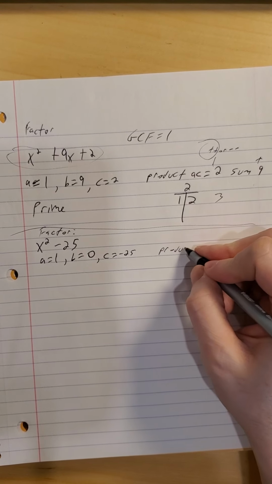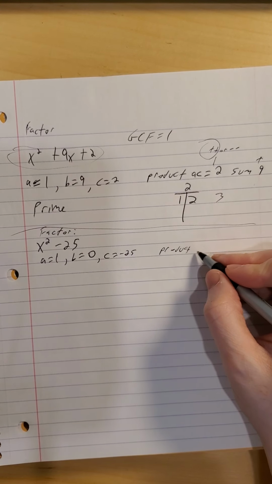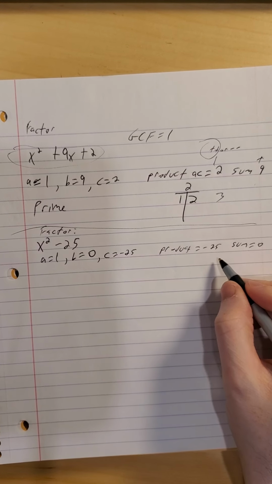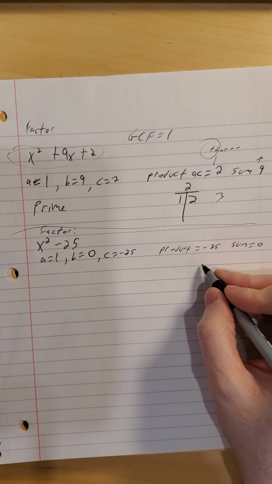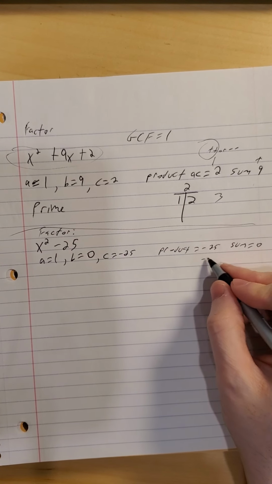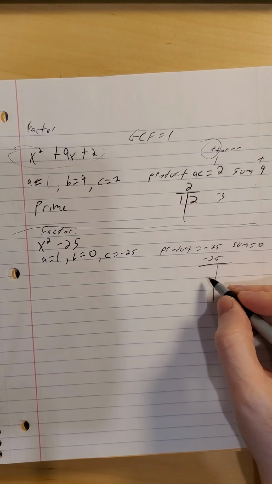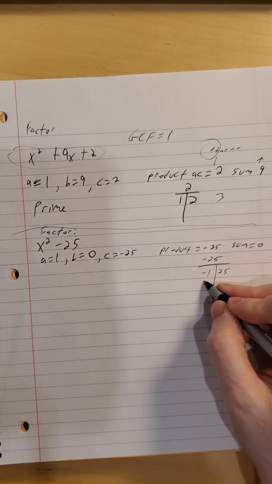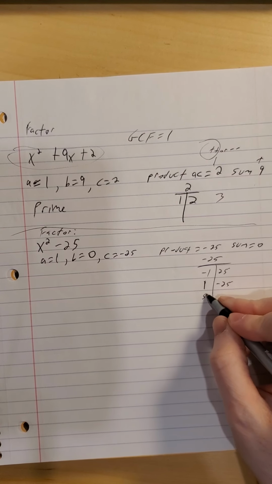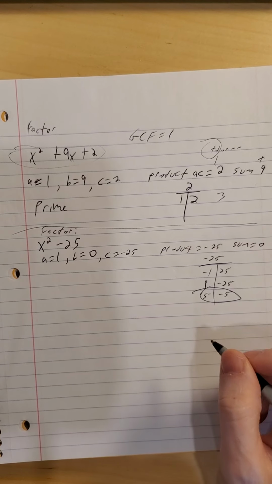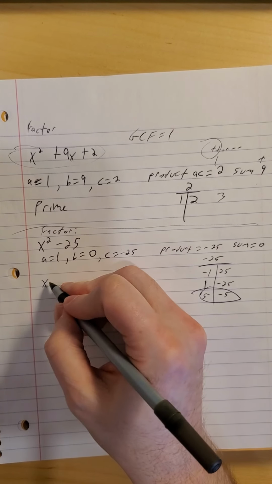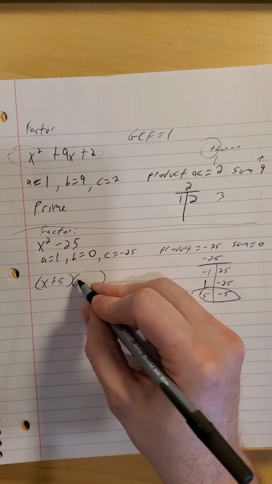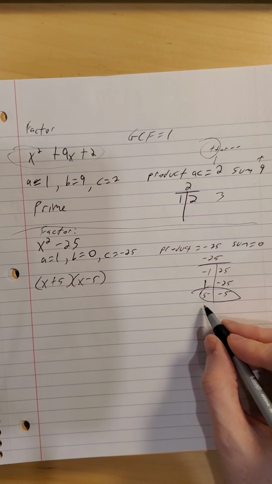So our product, 1 times -25, -25, and we want a sum of 0. Well, hopefully you recognize that as being a -5 and a +5. -25 would have 1 of each sign. So -1, +25, or +1, -25. 5 and -5 gets the job done. Leading coefficient is 1, so we can do our fast factoring. So x plus 5 by x minus 5. We just bring those right along.